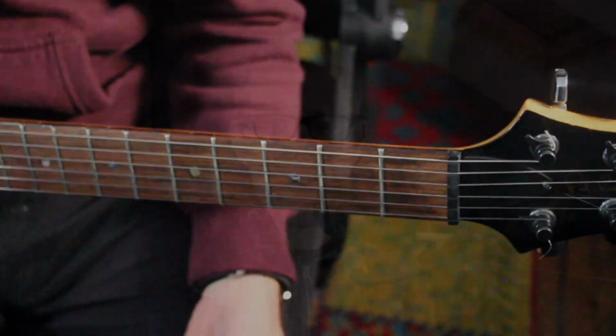And particularly if you are not used to playing bar chords throughout the entirety of a song or a number of songs, that can put pressure on your hands. That's why a lot of guitar players will use capos to avoid having to play bar chords.